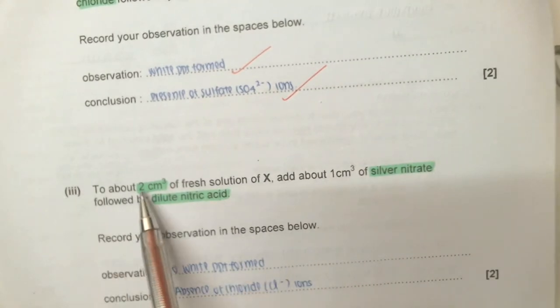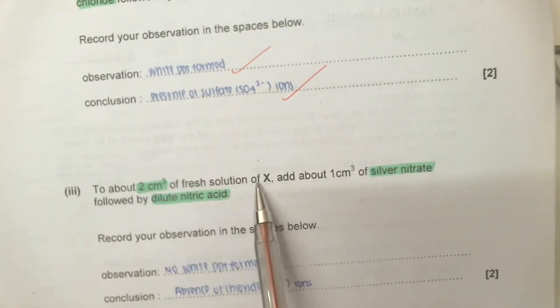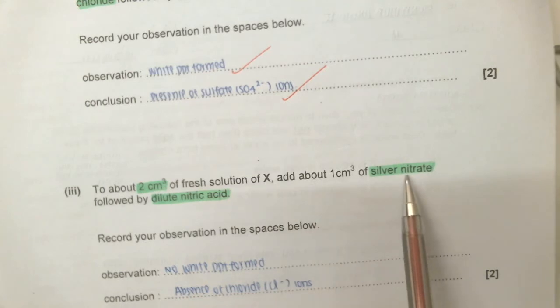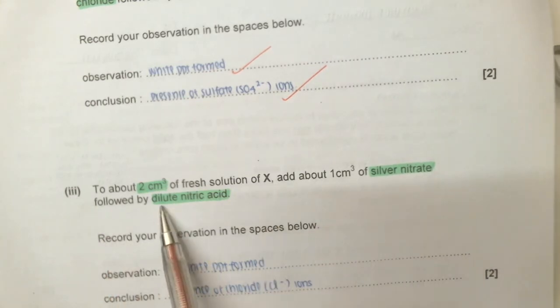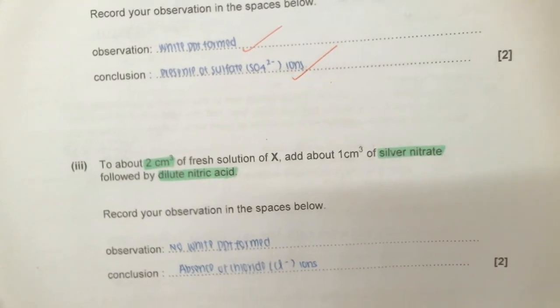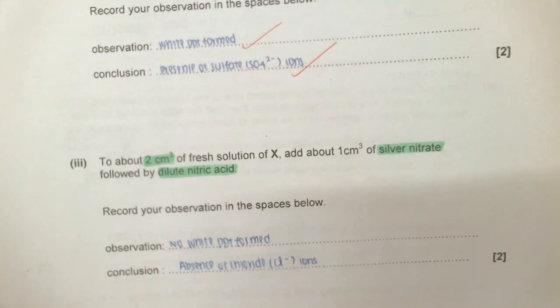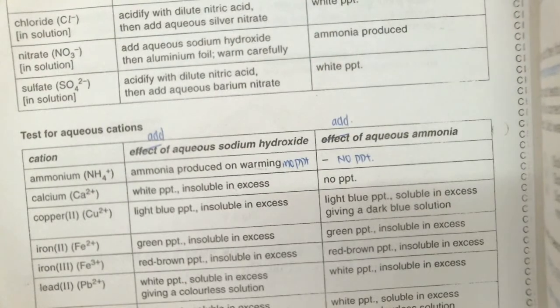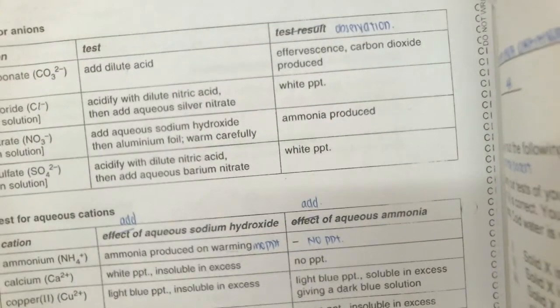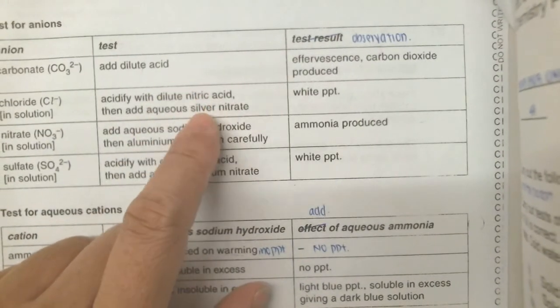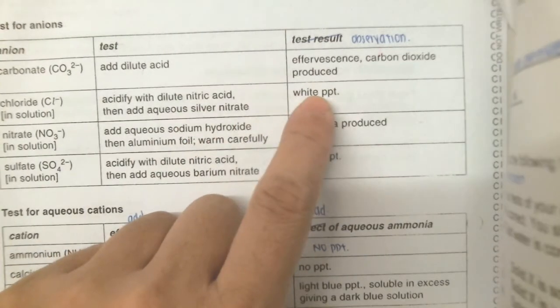Again, you need to take out another 2 cm³ of the solution X, and for part 3, you need to add silver nitrate followed by nitric acid. Over here, if you refer to the table, we are talking about this. This section over here is supposed to look for any white PPT.